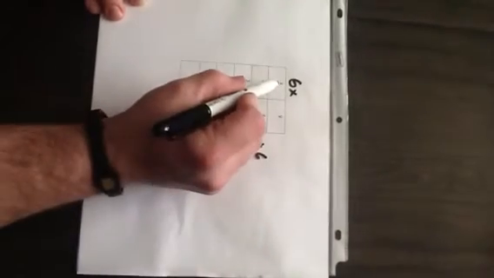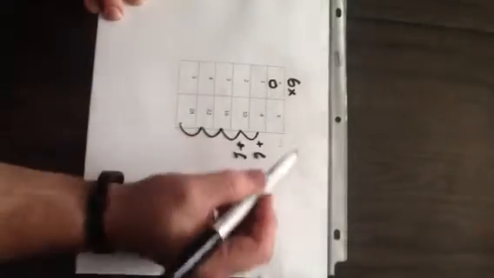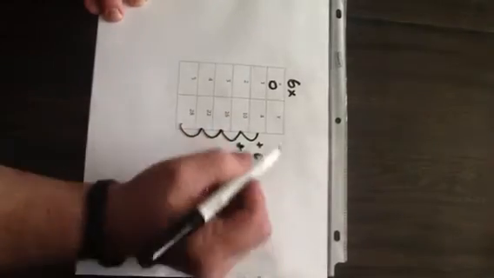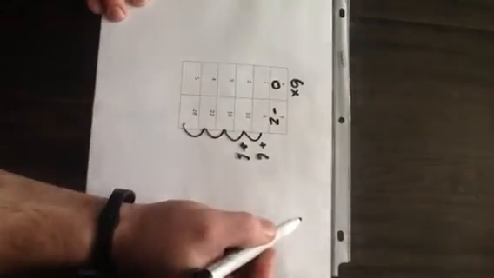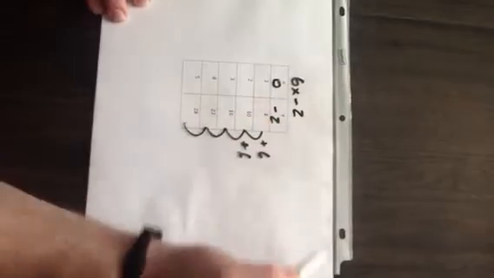To find our constant, we make x 0. If x was 0, what would y be? Well, it's decreasing by 6 every time. 4 plus negative 6 would give you negative 2. So our algebraic expression would be 6x minus 2.